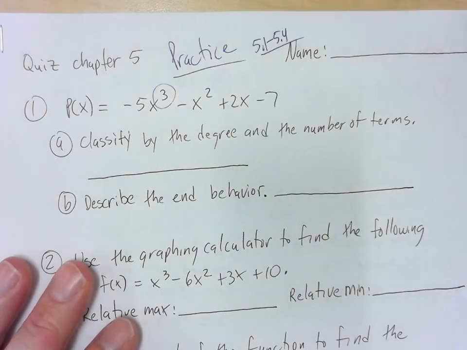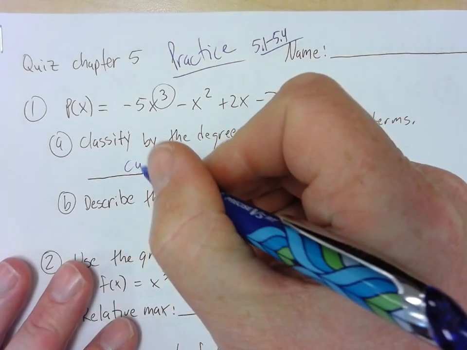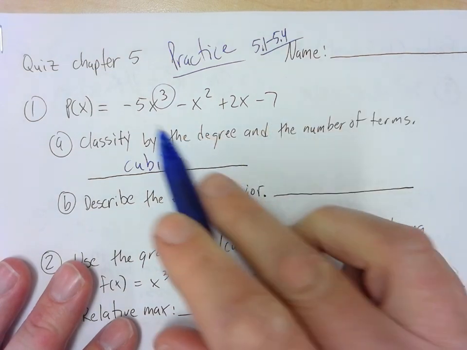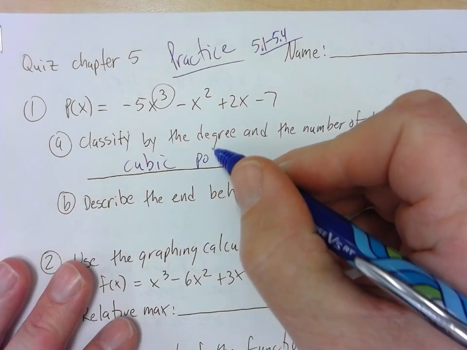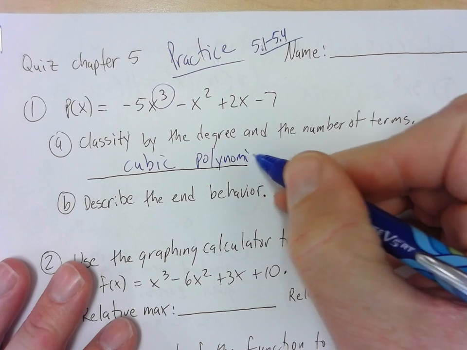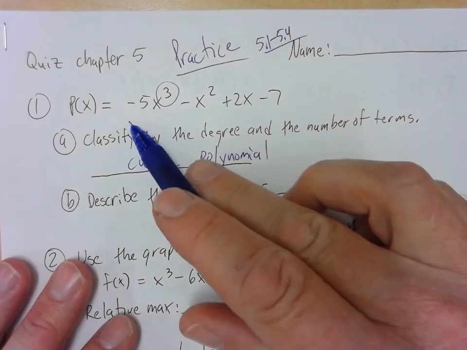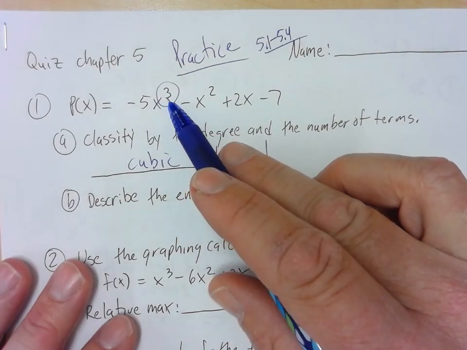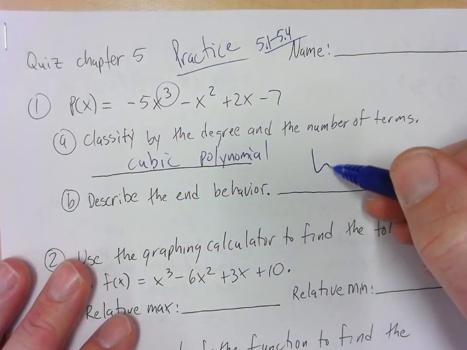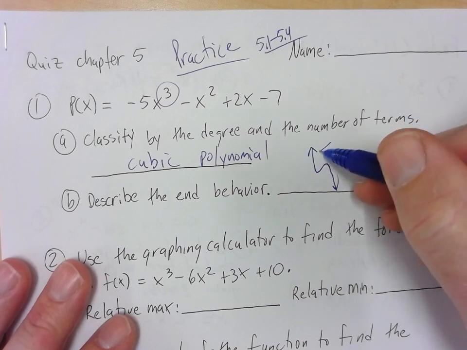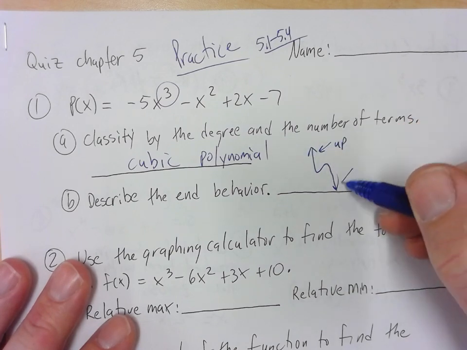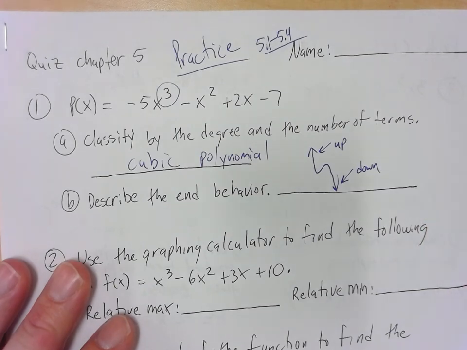It's a third degree polynomial, which means it's cubic. And it has a bunch of terms, so we just say it's a polynomial. If it has three or less, we give them the names trinomial, binomial, monomial, but if it's a bunch of them, we just call it a polynomial. In behavior, negative and odd, so it's going to do some curvy stuff. It's going to be up on the left and down on the right.